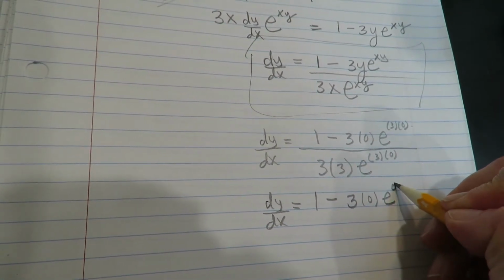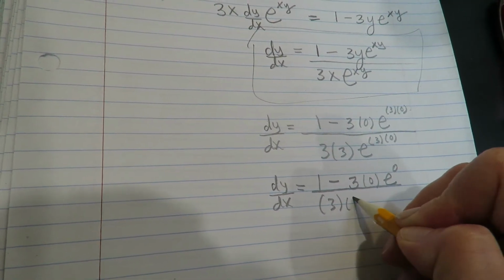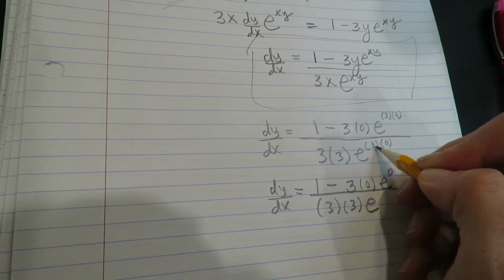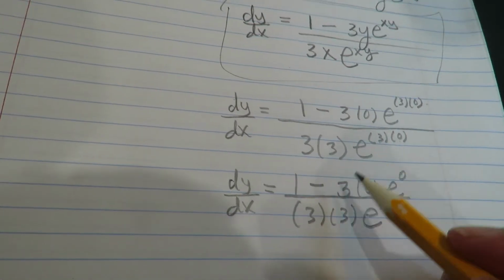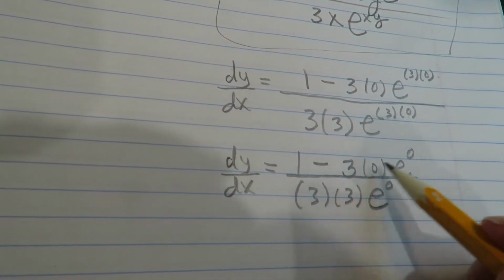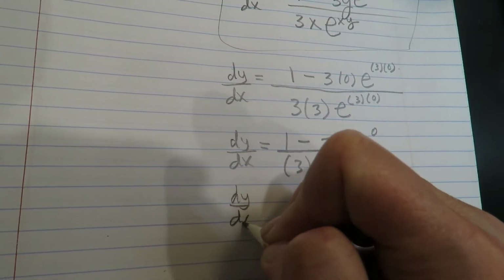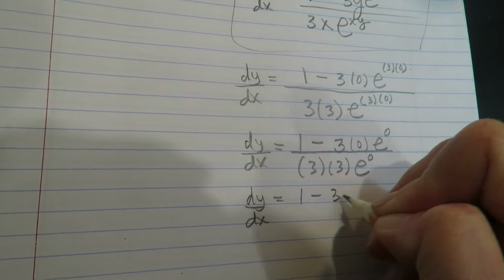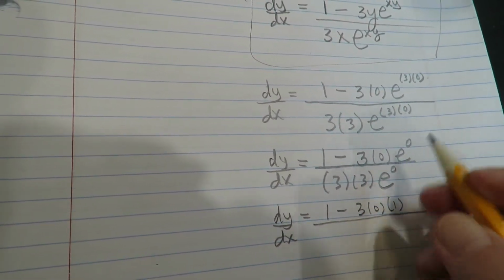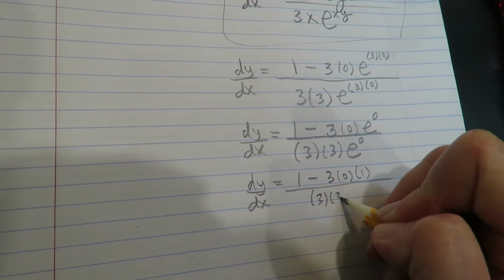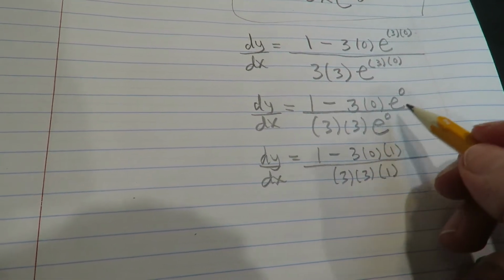3 times 0 is 0. Again, 3 times 0 is 0. Alright, you can probably see that this whole piece is going to go to 0, but I'm just simplifying the e's first so you can see that part. E to the 0 is 1. Okay, so I was just simplifying out the e to the zeros.